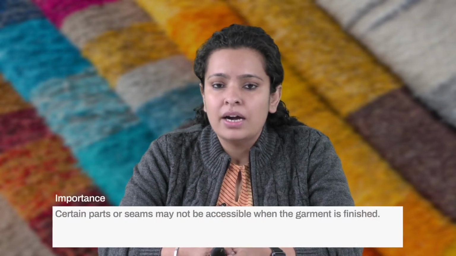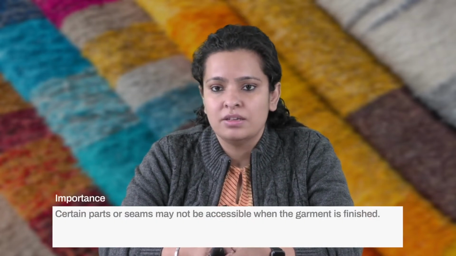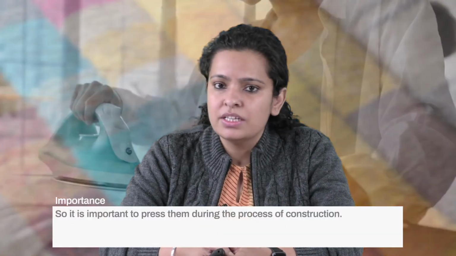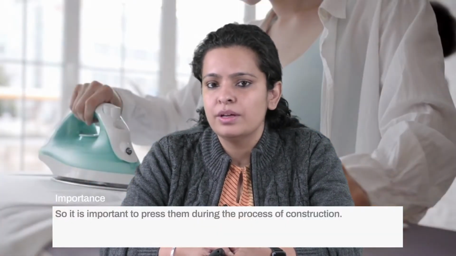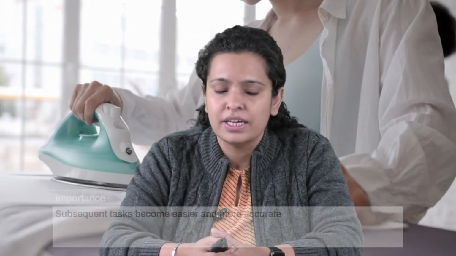Certain parts or seams may not be accessible when the garment is finished. Suppose there are some parts on the garment, like the armhole or the collar, when it is stitched or final, we cannot finish it perfectly. So for certain parts of a garment, this under pressing technique is very effective. So it is important to press them during the process of construction. At that time we use this under pressing technique.